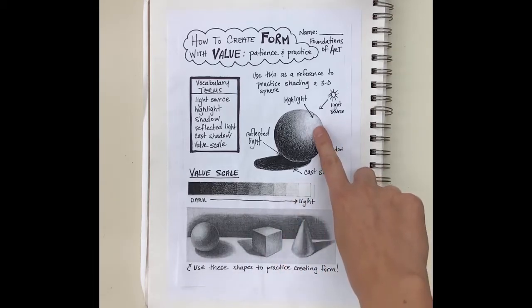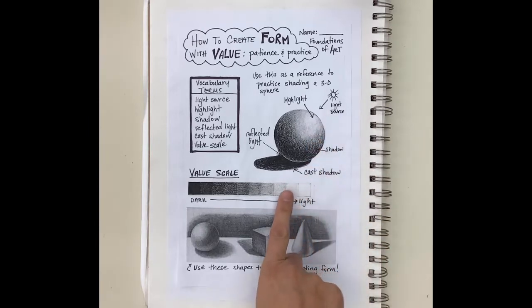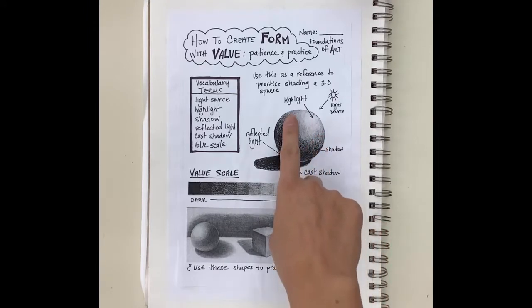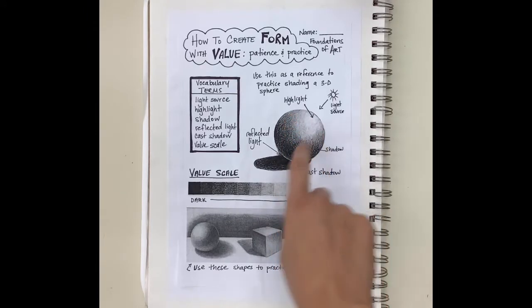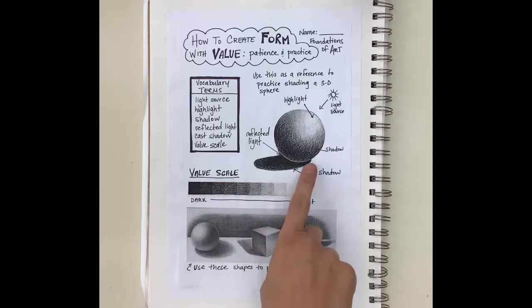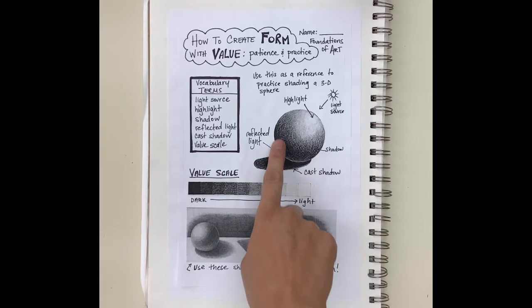The brightest spot on our object, also known as our highlight, is going to be our lightest value. Our medium values are coming in through the mid-body of the sphere, wrapping up and around in a circular motion. And our darkest values are going to be the furthest away from the light source, at the bottom of the sphere, and also in our cast shadow.